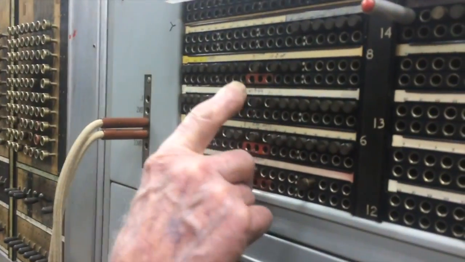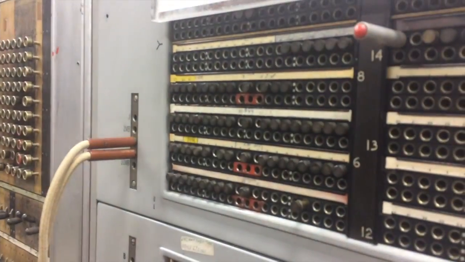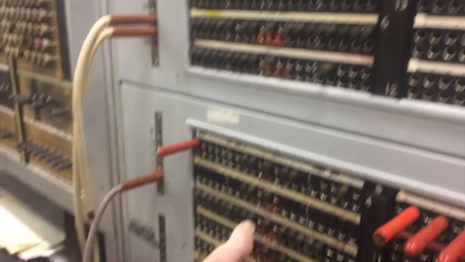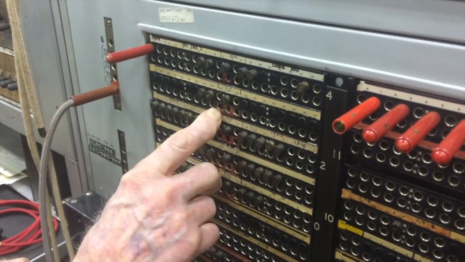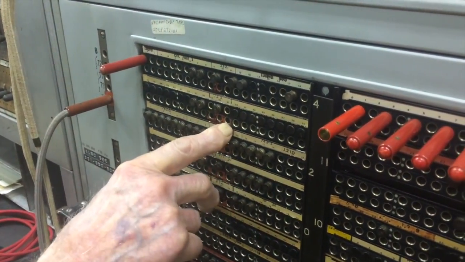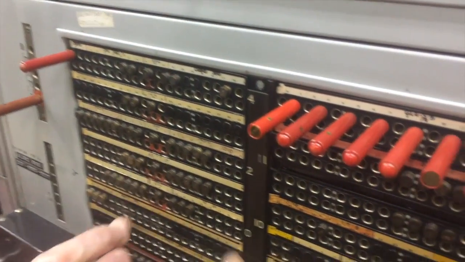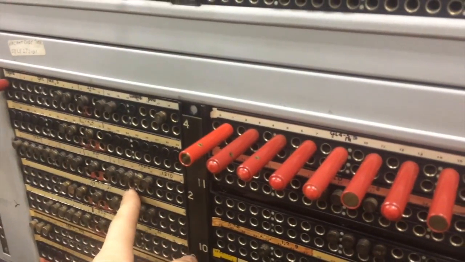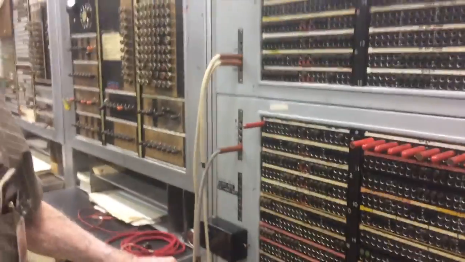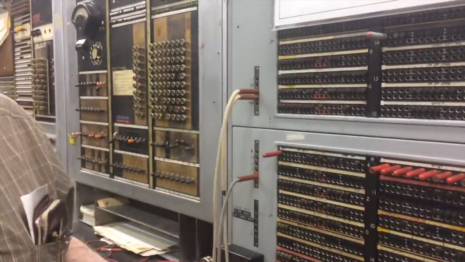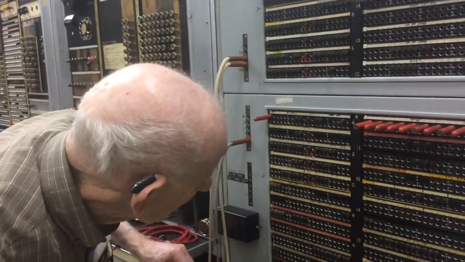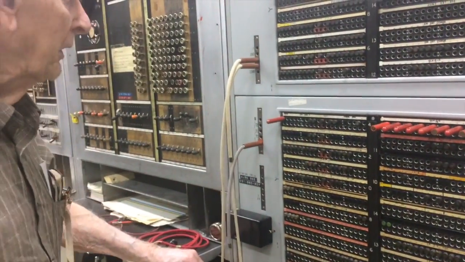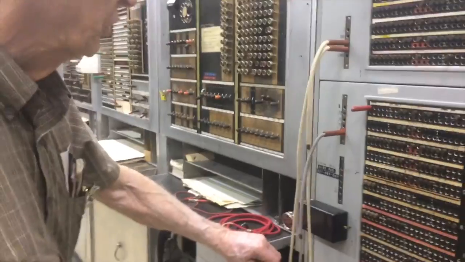And look here, that's trunks 9 and 11. And down here it's 29 and 31. So you can find these appearances over on the LDF. That's where they're cross-connected, the line distributing frame. Well, I don't want to take you over there and show you now.